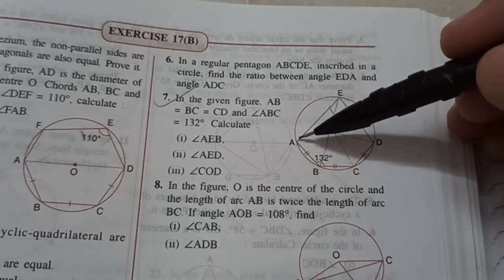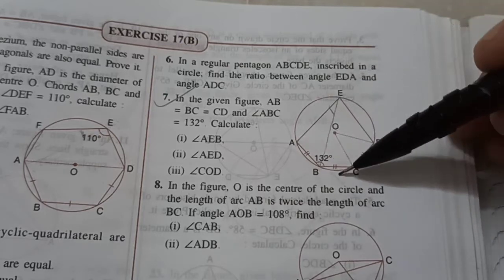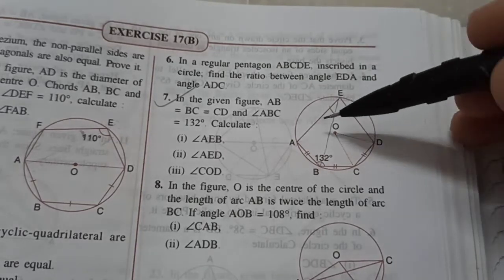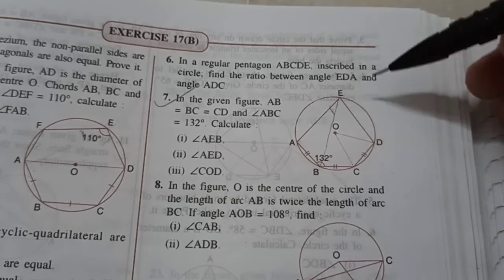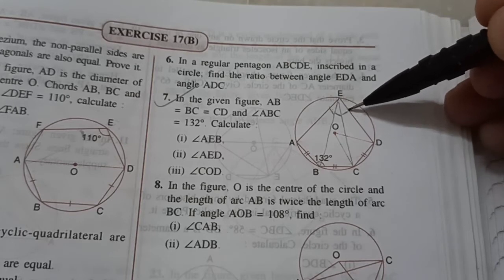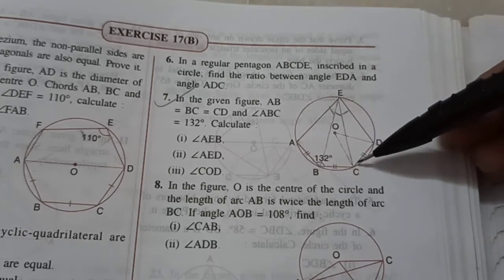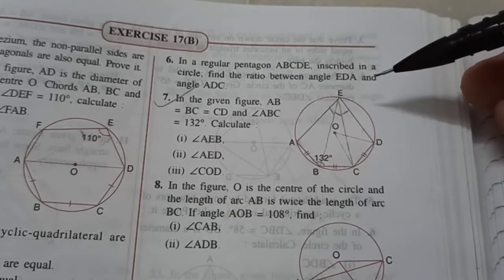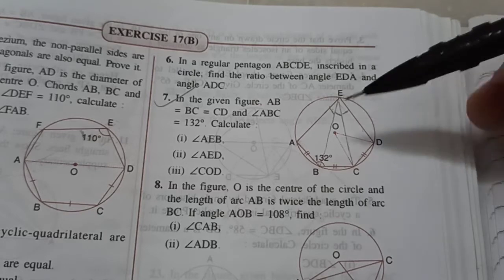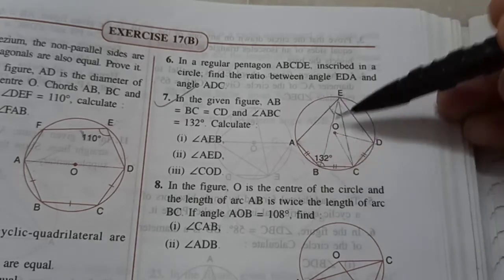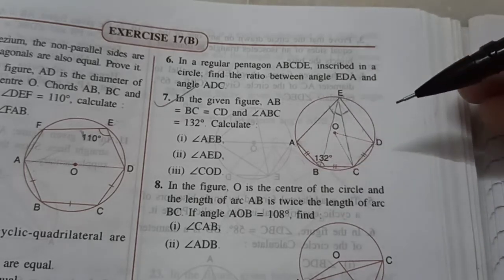You might be thinking that if the chords are equal, then the central angles are equal. That's true, but there's a shorter method to solve this sum. Let me join CE as well. Now there is another property which says if the chords are equal, then the angles subtended at the circle are also equal. That's a theorem. So if AB is equal to BC is equal to CD, then angle AEB is equal to angle BEC is equal to angle CED.